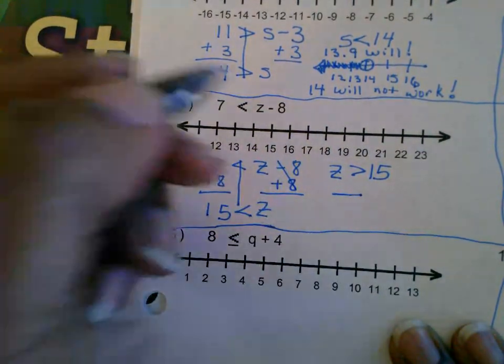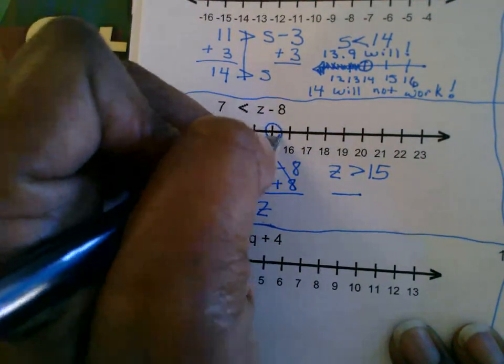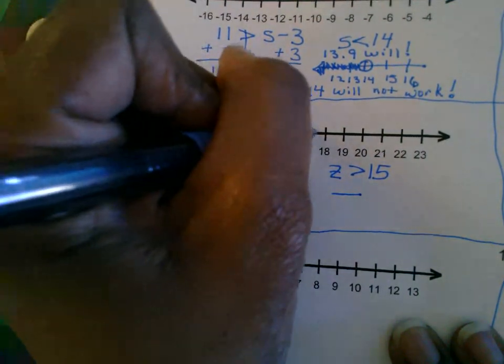Oh, and this number line works. Open circle, shade to the right.